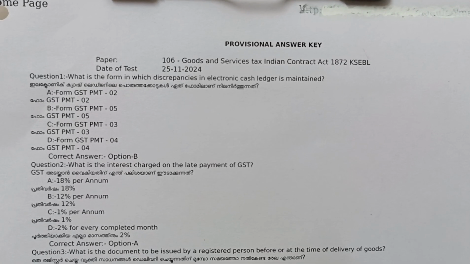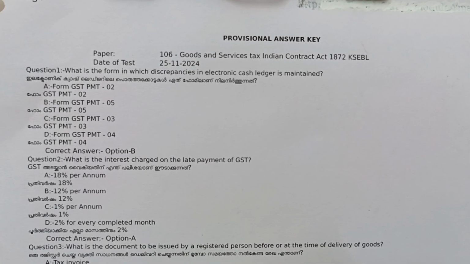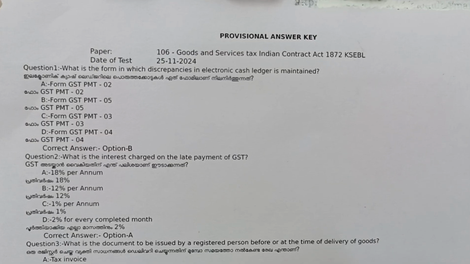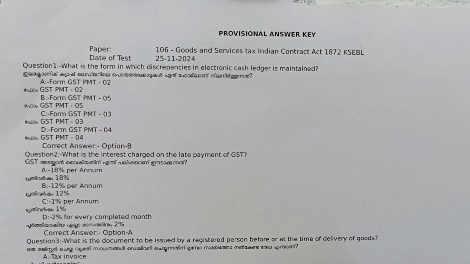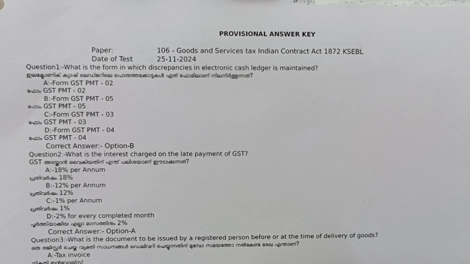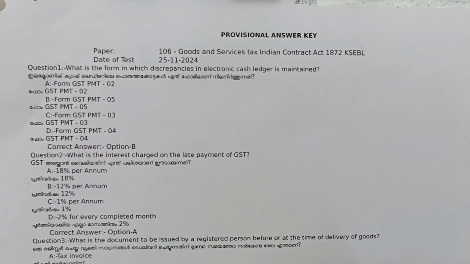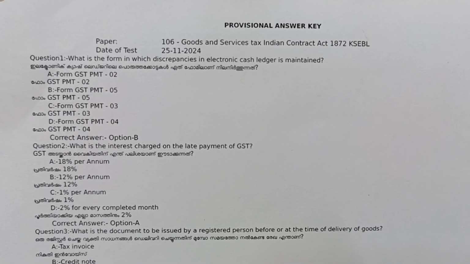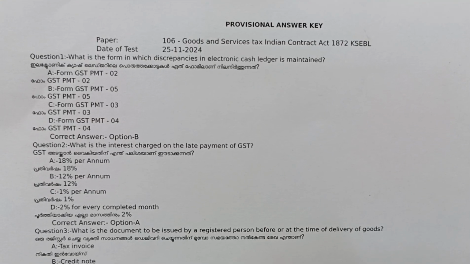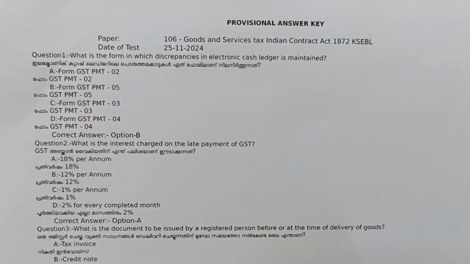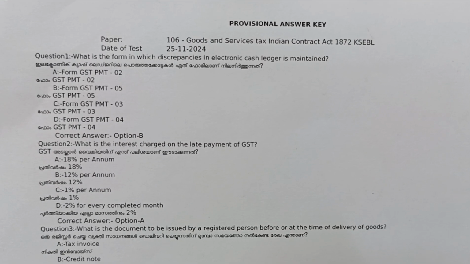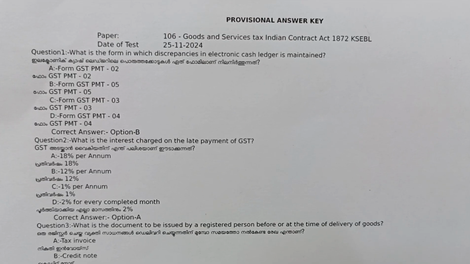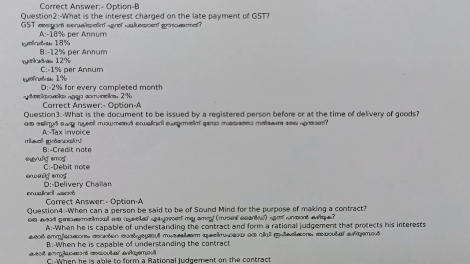PSC question paper, Goods and Services Tax, Indian Contract Act 1872, KCBL Provisional Answer Key. Date of Test 25/11/2024. Question number 1. What is the form in which discrepancies in electronic cash ledger is maintained? Answer option B. Form GST PMT 05.